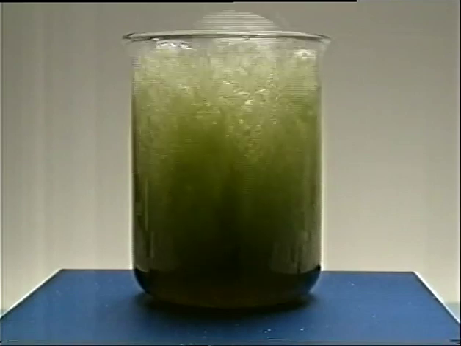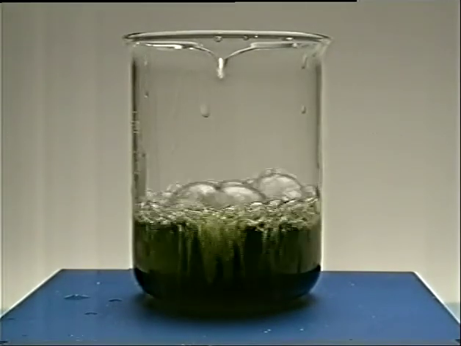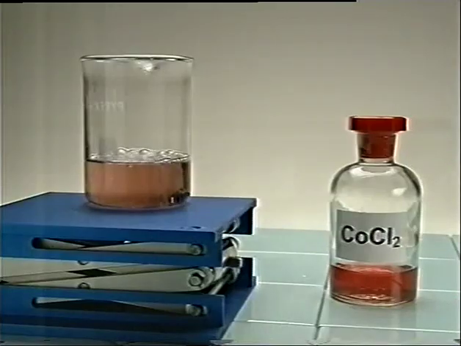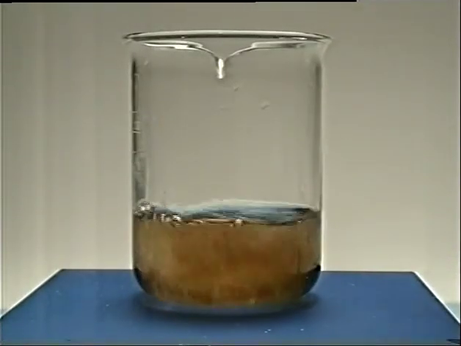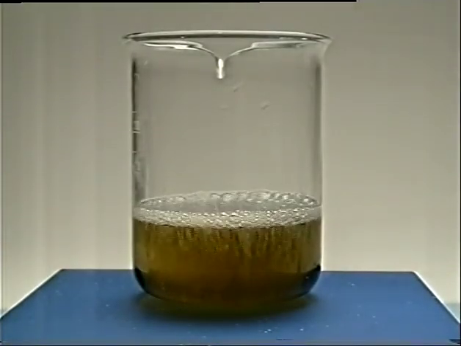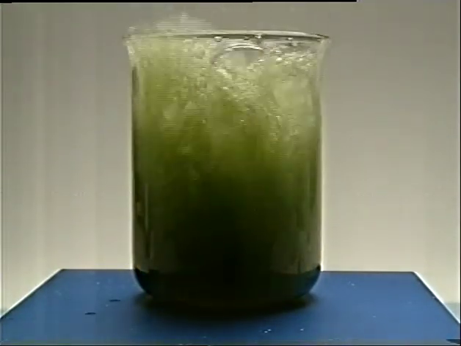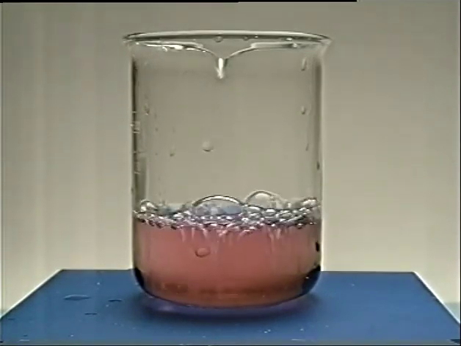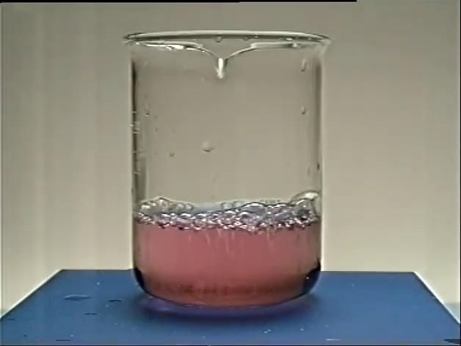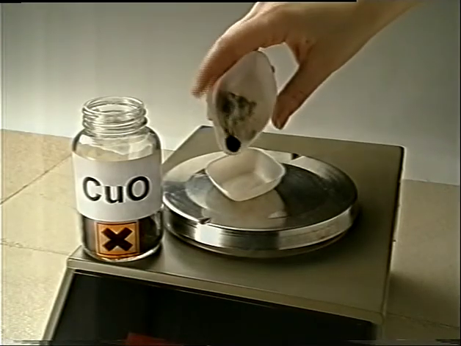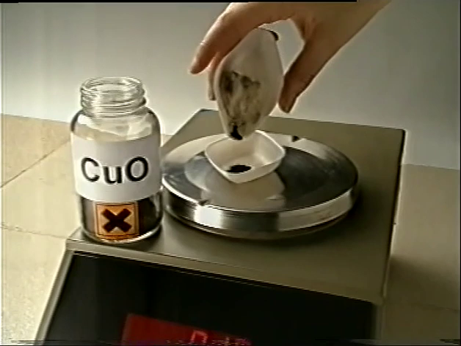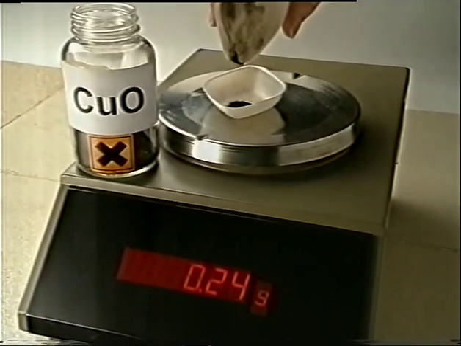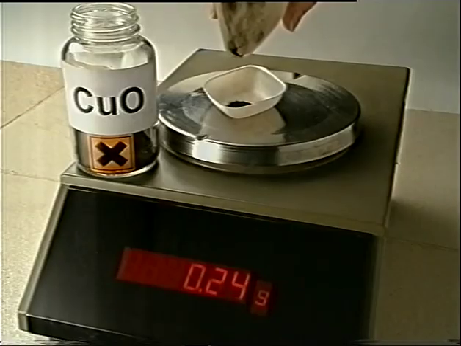A catalyst is a chemical that takes part in a reaction but doesn't get used up. Look again at what happens to the colour of the cobalt chloride. At the end of the reaction, the pink cobalt chloride has returned to its original state. So the amount of any catalyst added to a reaction should still be present at the end. For this next reaction, we'll be using 0.25 grams of copper oxide.